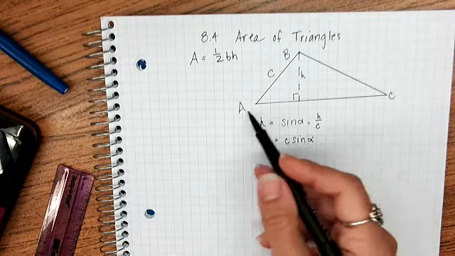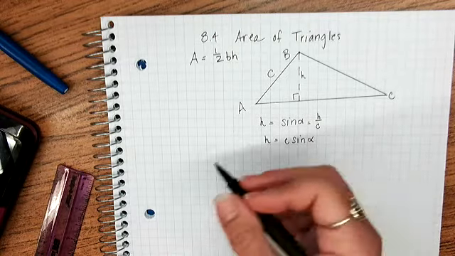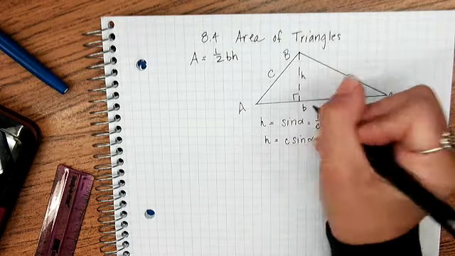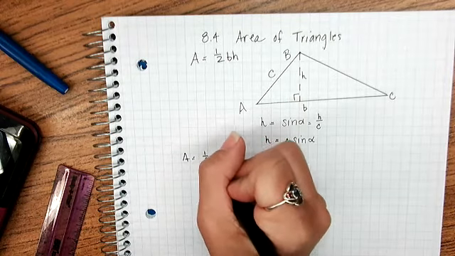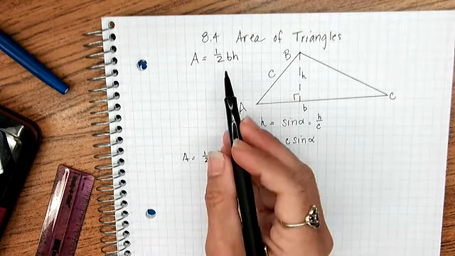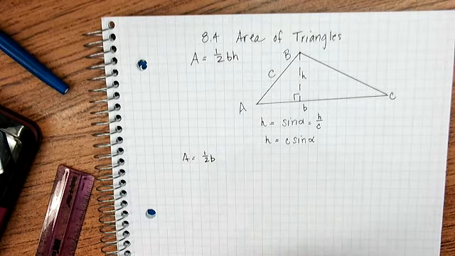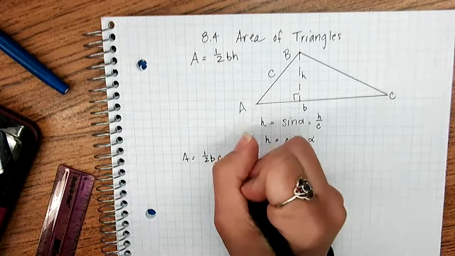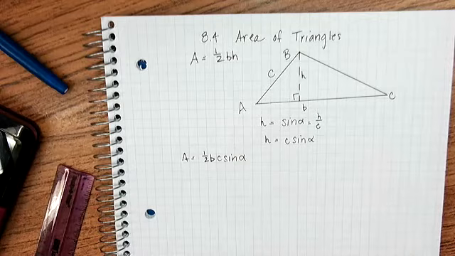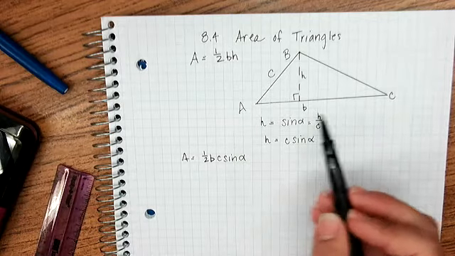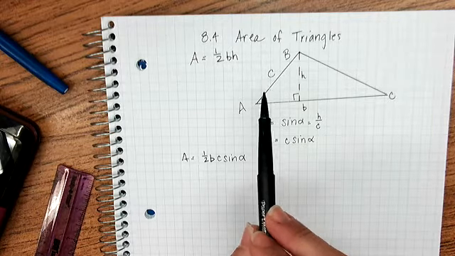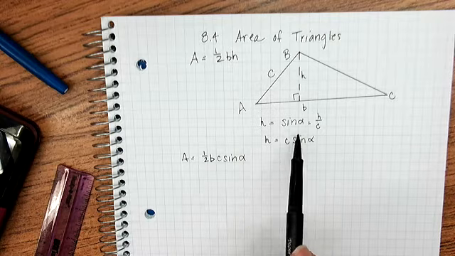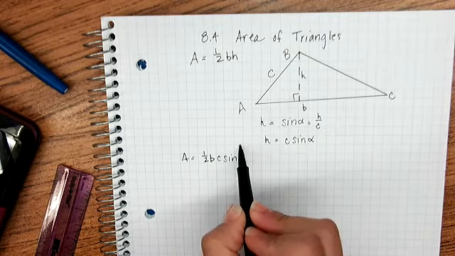The base of the big triangle is B. Well, area is 1/2 the base, but the height is now C times the sine of alpha. The base is the same as side B. There you go. Area is 1/2 the length of the two sides times the sine of the included angle.